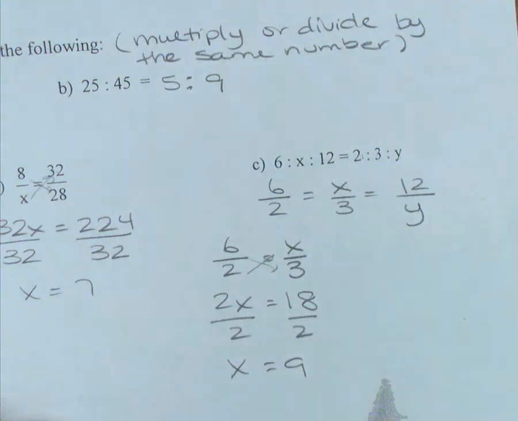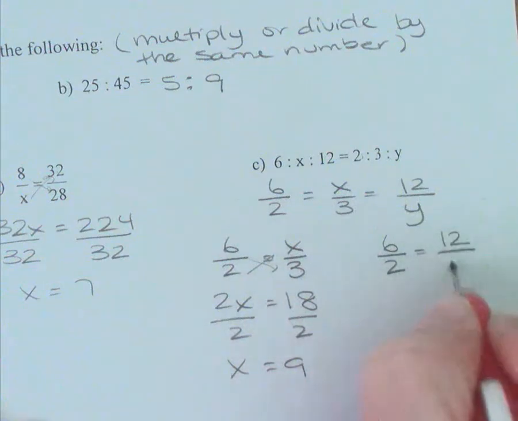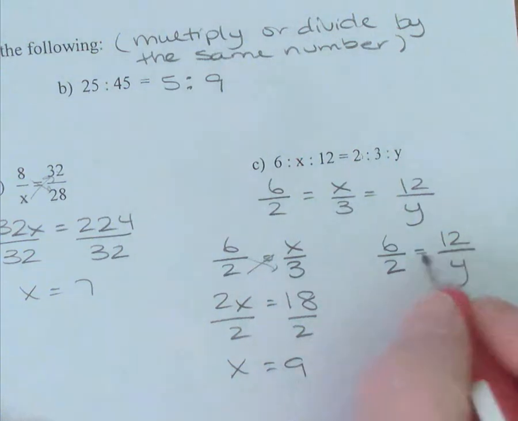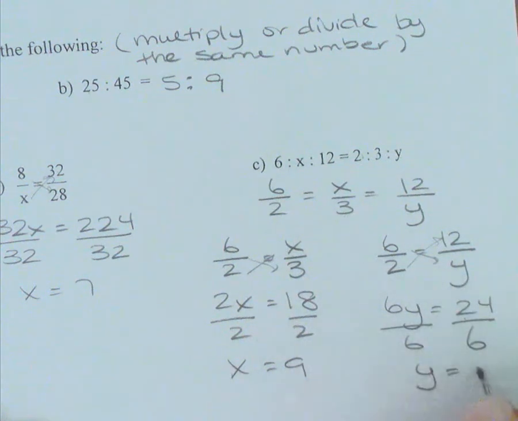Still need to figure out y, so I'm going to start again. I know 6 over 2, so I'm going to set it equal to 12 over y. I can cross multiply, so I have 6y is equal to 24. Divide both sides by 6, and 1y is 4.